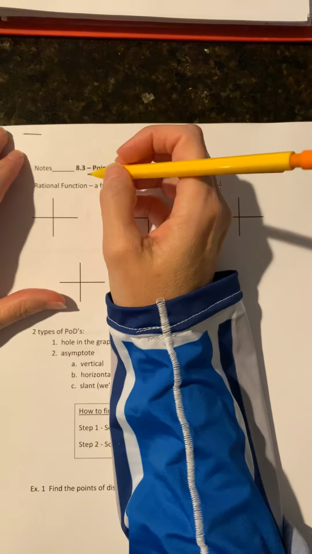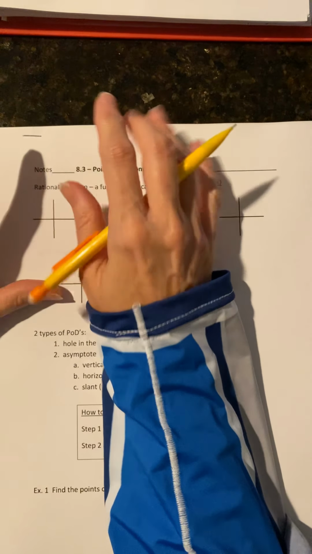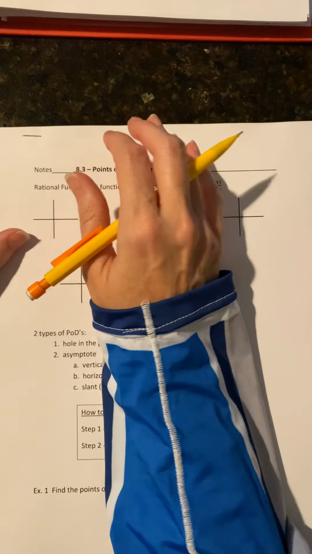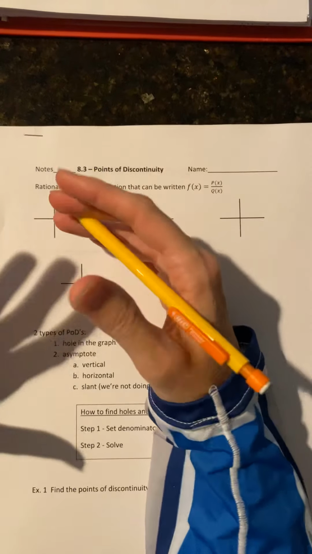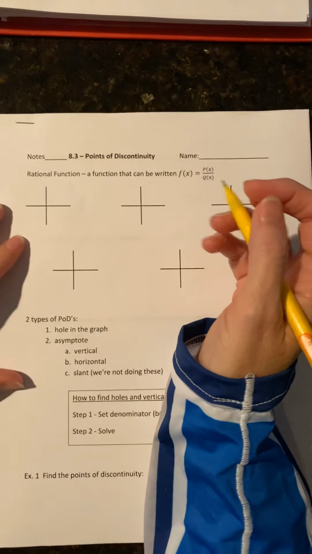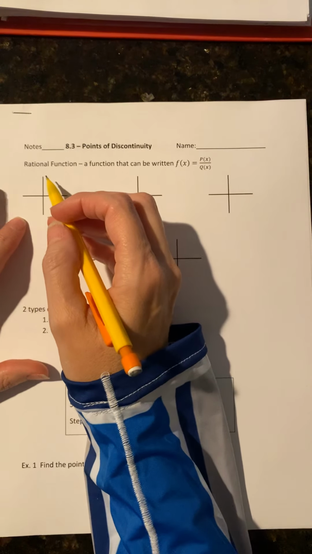Good morning, guys. Today we are going to do a section from chapter 8, and with chapter 8 we're going to do what we did with chapter 7. Chapter 7 we did just 3 lessons on logarithms, and so we're going to do a few lessons on rational functions. So that's what the title of this chapter is. It's about rational functions.